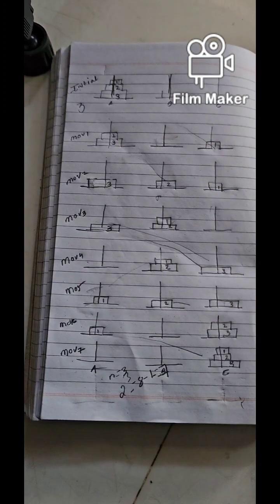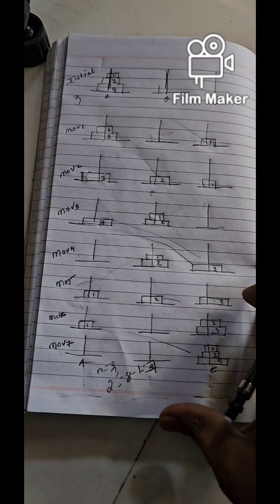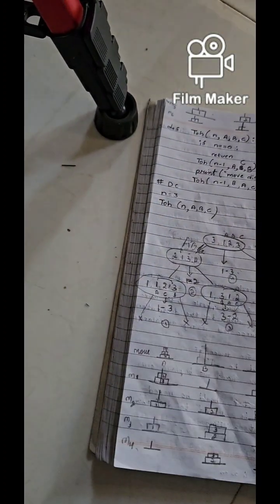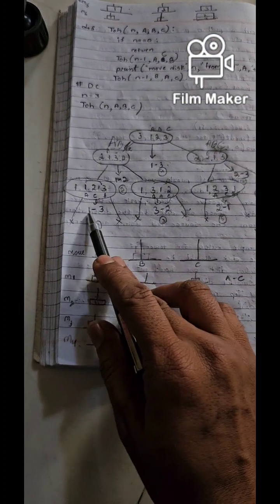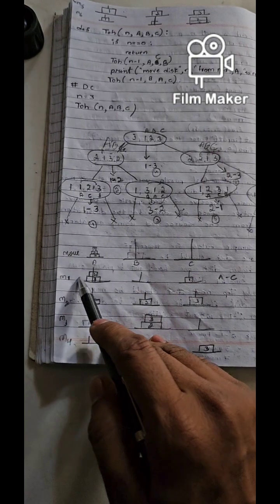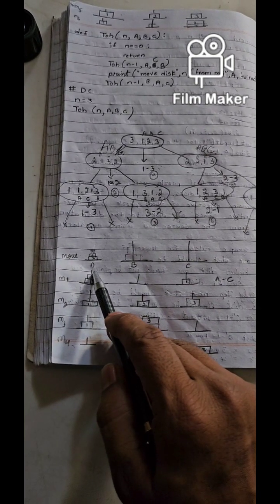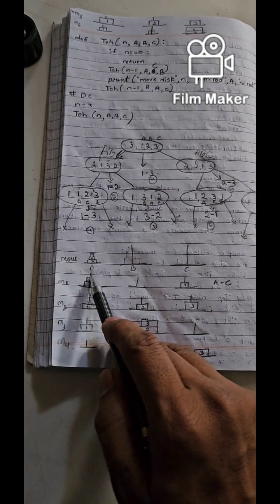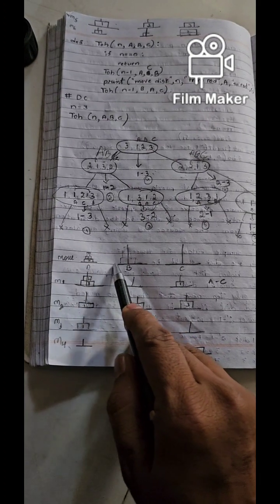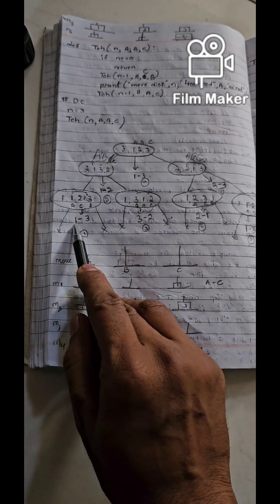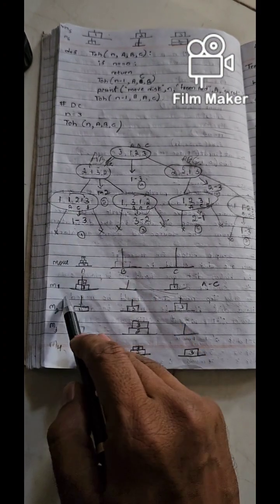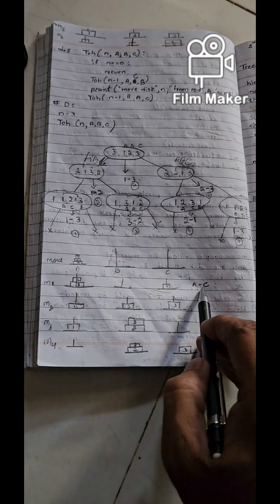Here you can observe what you have. Here you can observe in step 1, see here, 1 2 3. In move 1, rod 1 is moved from A to C. So you can observe A to C. 1 means rod 1, A to C. That's what it is here, A to C.